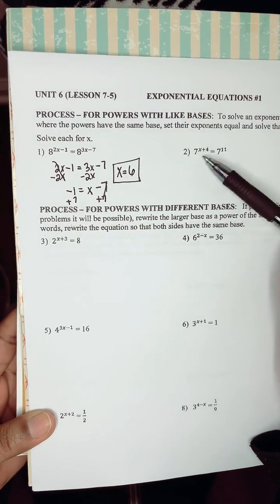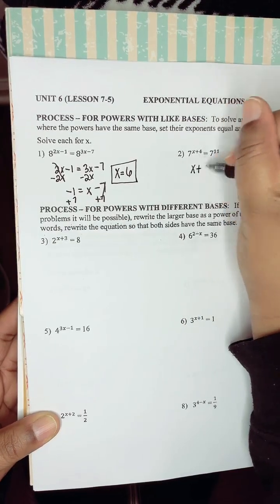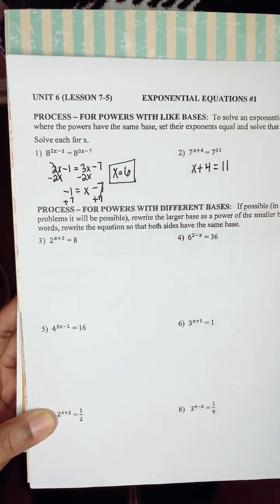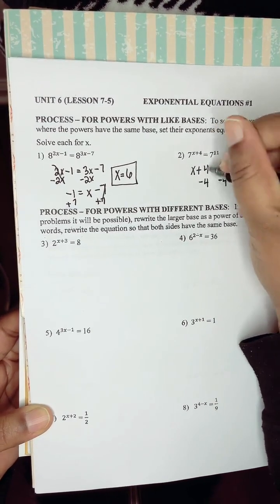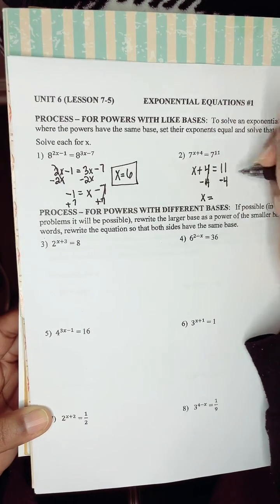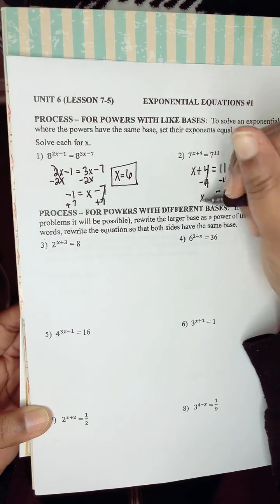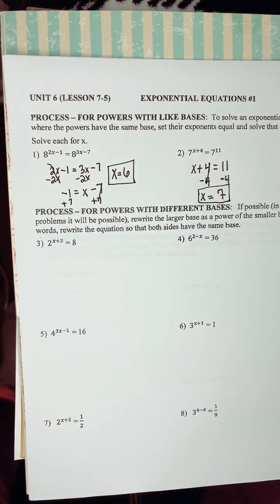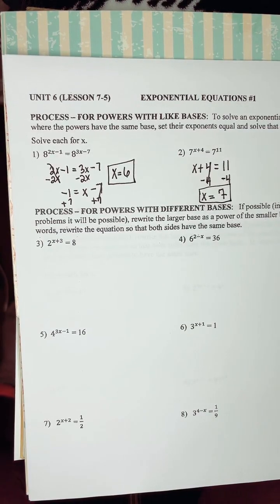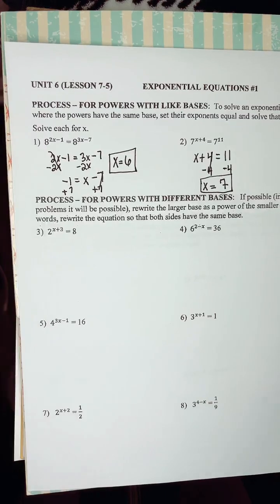Here we have the same base as well. So we're going to set this up as x plus 4 equals 11. We need x by itself, so we're going to subtract 4 from both sides, and we get x equals 11 minus 4, which gives us 7. And that's our answer. Any questions on the first two where you have the same base? Any questions? This is what you should be learning right before you have logs.